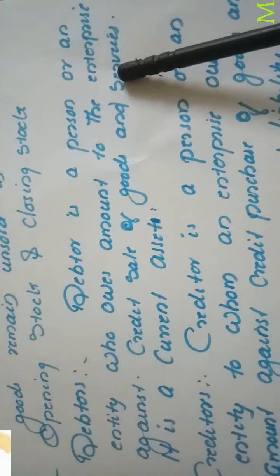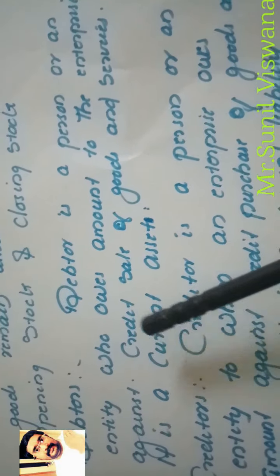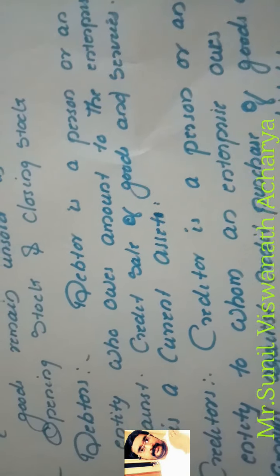For the business, the debtor is a current asset, because we will get a money benefit from them. That benefit is received in less than 1 year. That is why a debtor is a current asset. So a debtor is a person or an entity who owes an amount to the enterprise against credit sale of goods and services. Whenever a business or seller sells goods to a customer on credit, that customer is our debtor, because he has to pay money to the seller. The debtor is a current asset for the business.